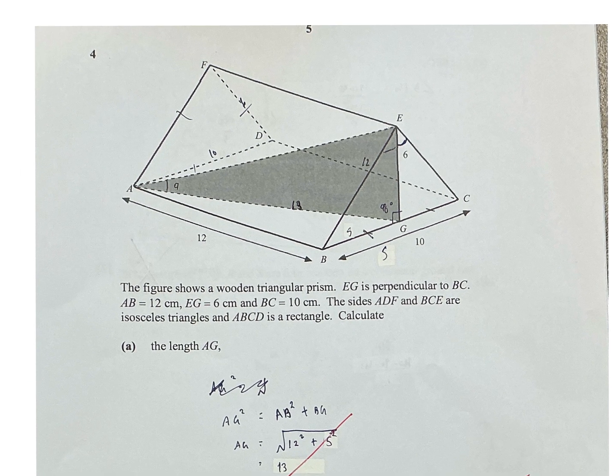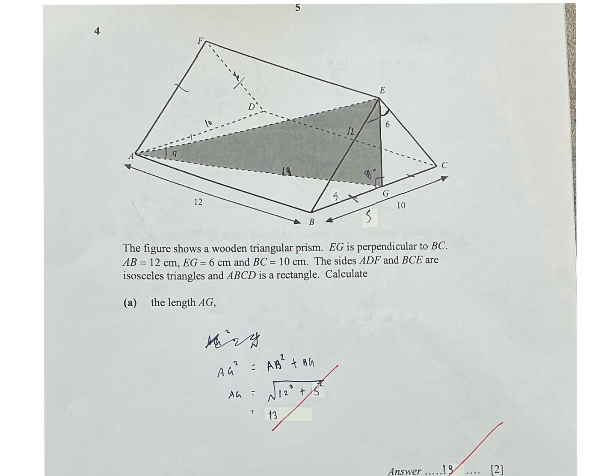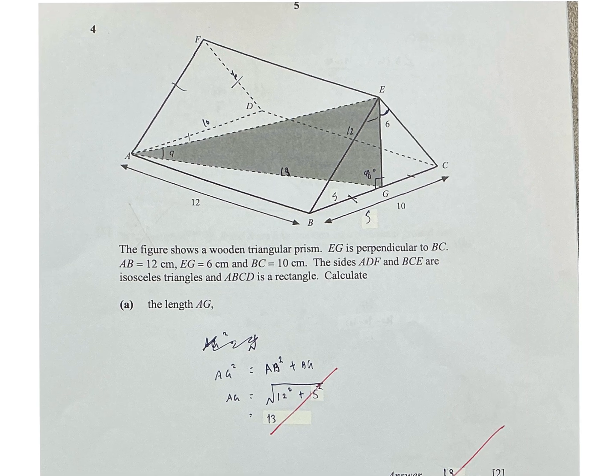Okay, this one. They say I have a triangular prism. Prism means for the entire shape, if I slice parallel to the top and the bottom, it will always give me the same triangle. Okay, so EG is perpendicular to BC, and then they give you all the respective lengths there. They say ADF. Where's ADF? ADF is an isosceles. BCE also isosceles. So based on whatever info they give you, they say, can you calculate the length of AG?